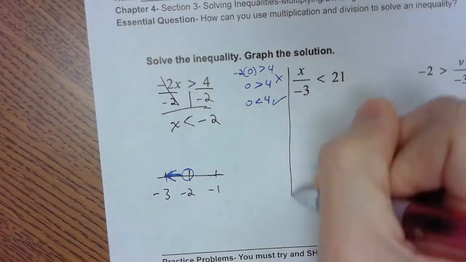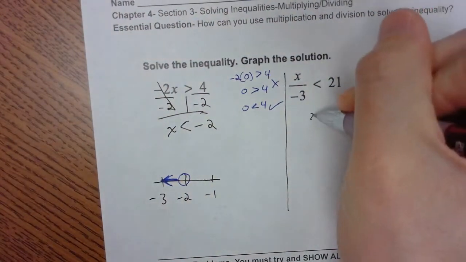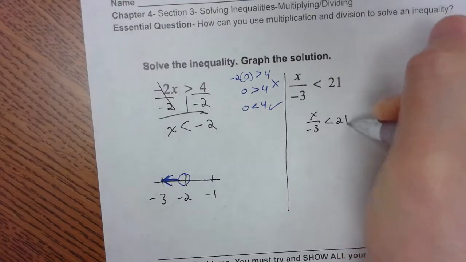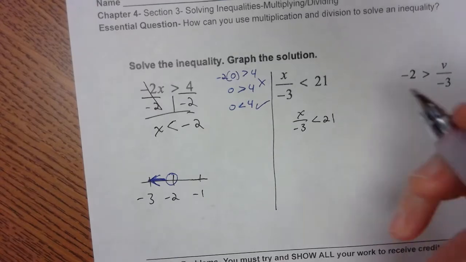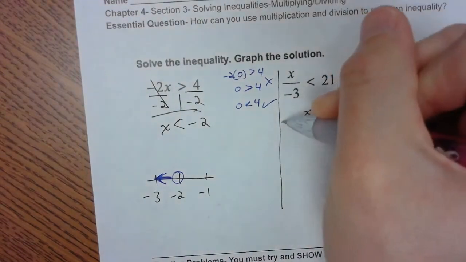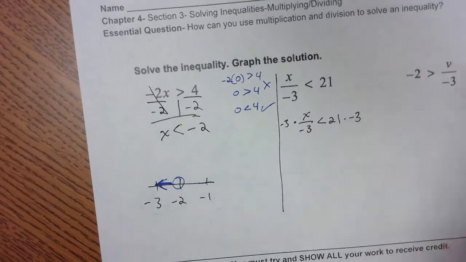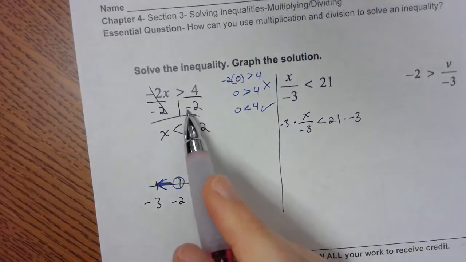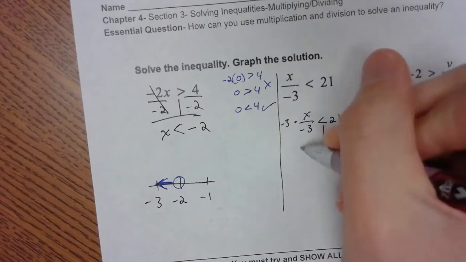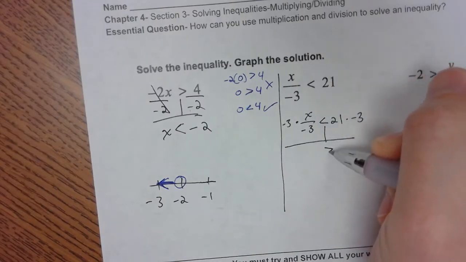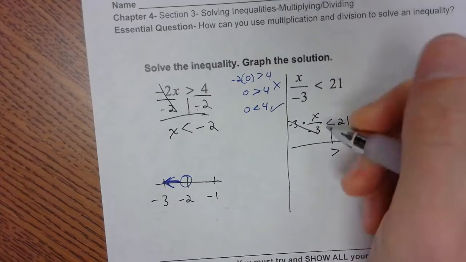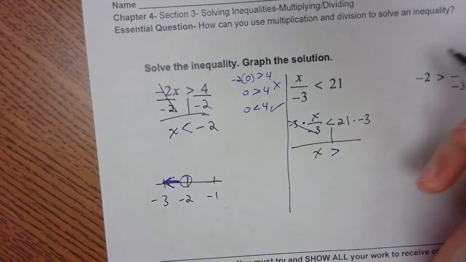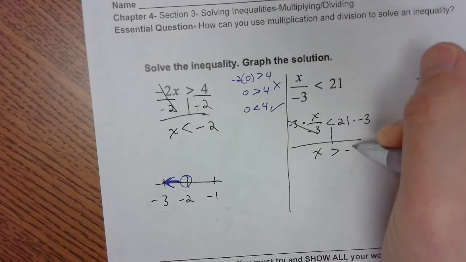All right. So on the next one, I'm just going to rewrite it here. Ran out of room. Okay, so I have x divided by negative 3 less than 21. I'm dividing by negative 3, so that means I have to multiply by a negative. Remember, just like in the last problem, whenever I'm dividing or multiplying by a negative, my inequality sign has to flip. That's probably the easiest thing to do first, so then it's done and you don't have to worry about it anymore. My negative 3s cancel. I bring down my variable. 21 times negative 3 is negative 63.